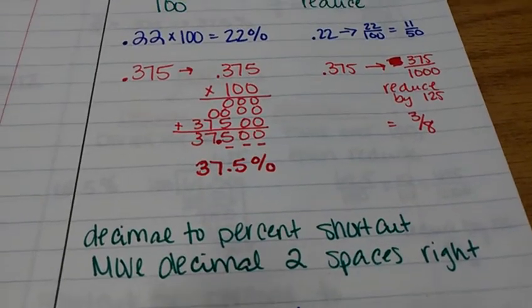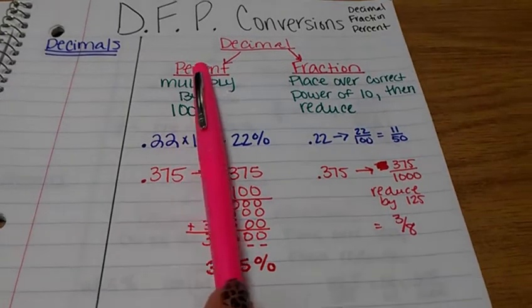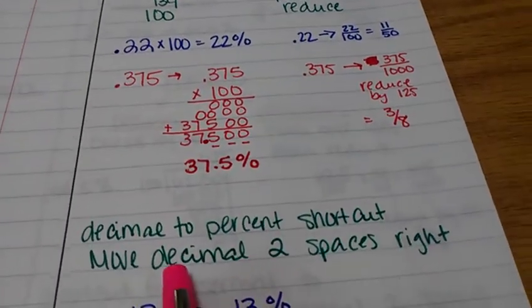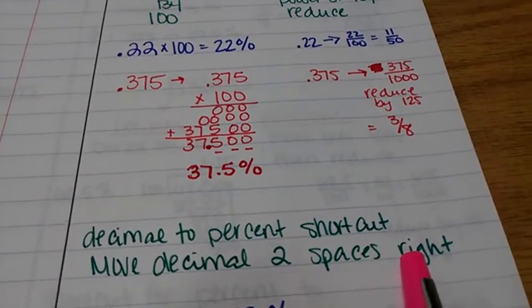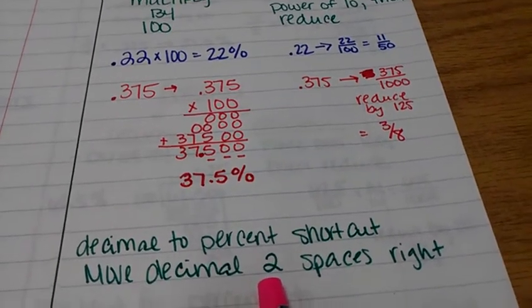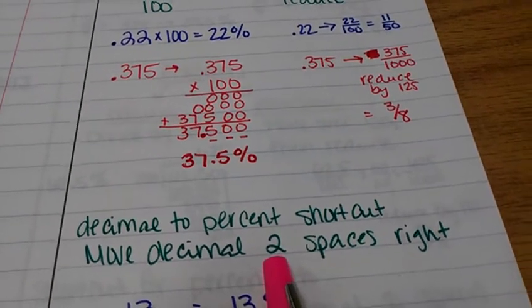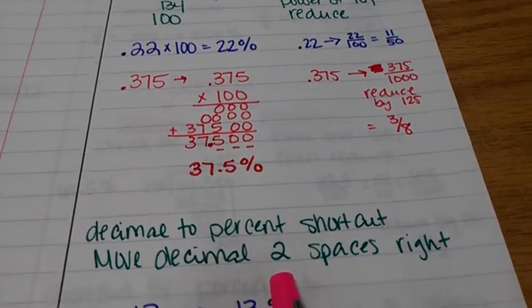Okay? I'm sure you're aware of the shortcut for changing a decimal to a percent, which is what we just talked about. For a decimal to percent, you can move your decimal 2 spaces to the right because your numbers don't actually change, you're just moving your decimal. And if you move it 2 spaces to the right, it works, but the reason why it works is because you're multiplying by 100.